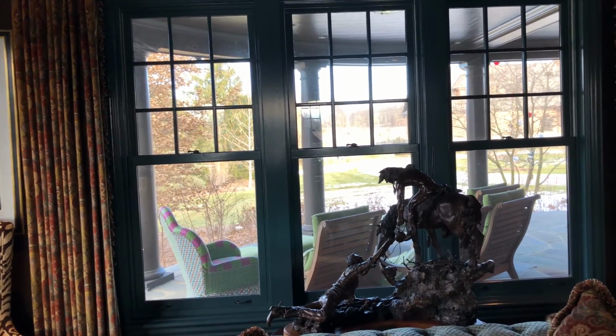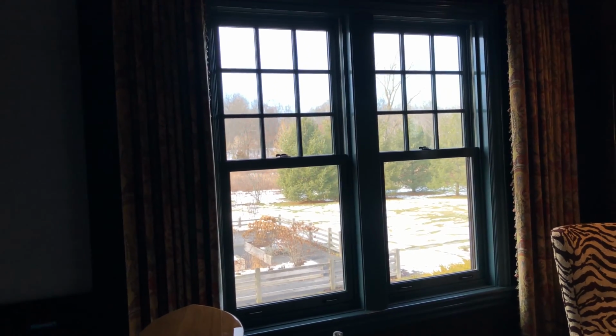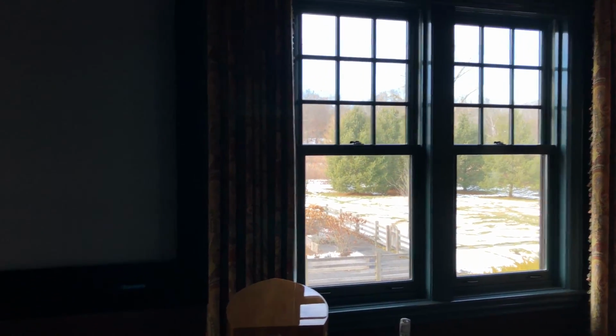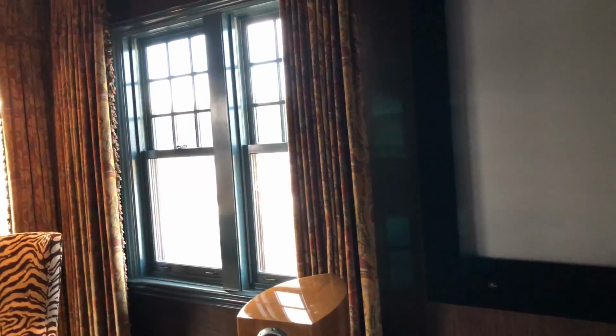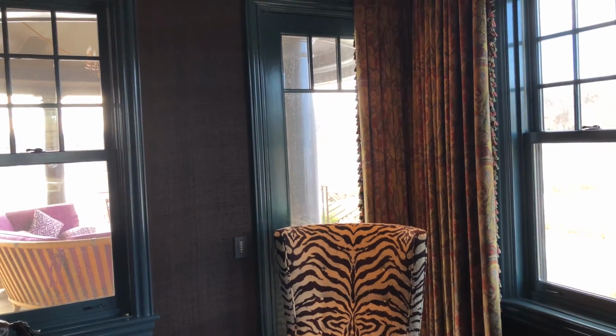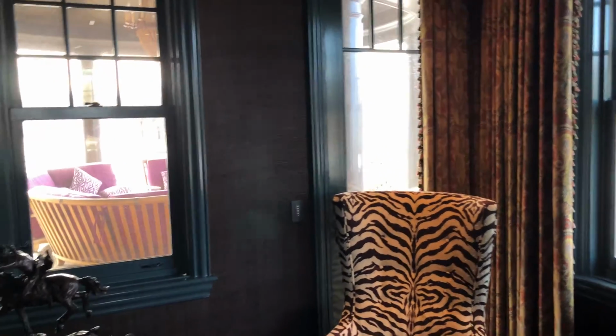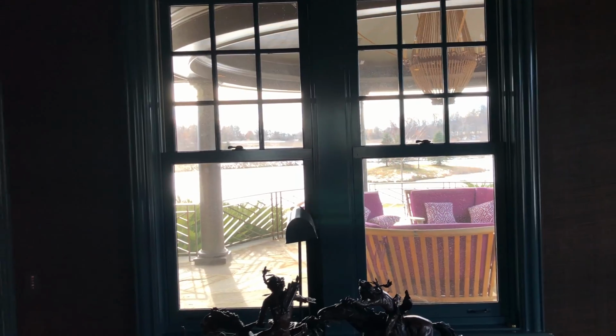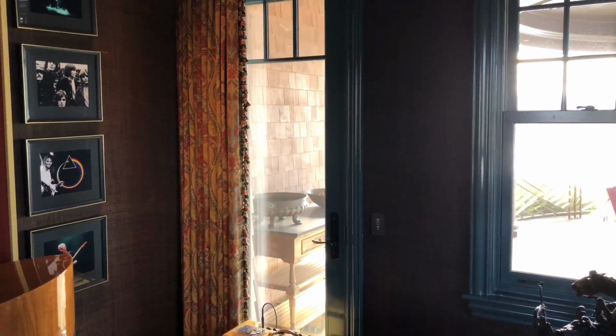I don't know if that was the right way to do it, but that's the way we did it. This double window here, one feature. Same thing here, this double window, one feature. However, we created the door there behind this chair. This door is a separate feature. This window is a separate feature, and this door is a separate feature.